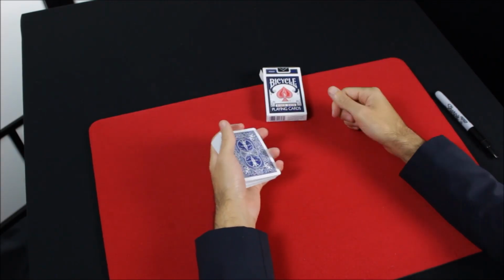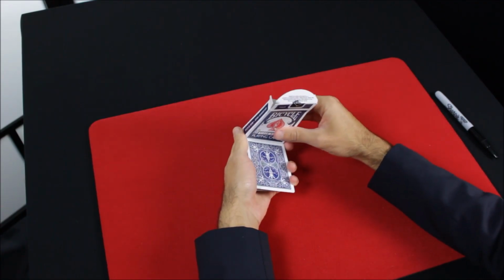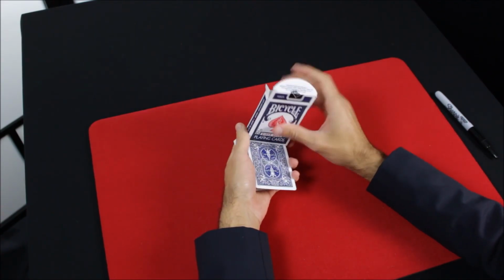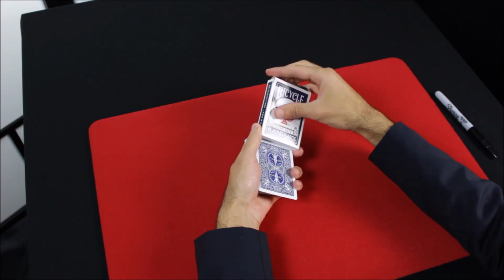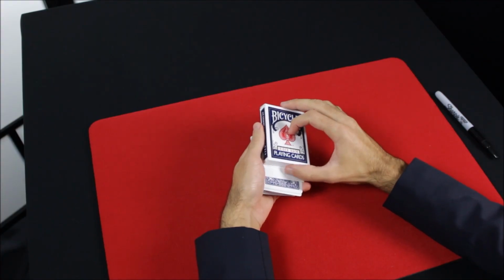The spectator can examine the box. You make the same move, so I show you once again. You are in this position. You show to the spectator the box is empty. You close the box. You insert the card in the box, and you close the box.